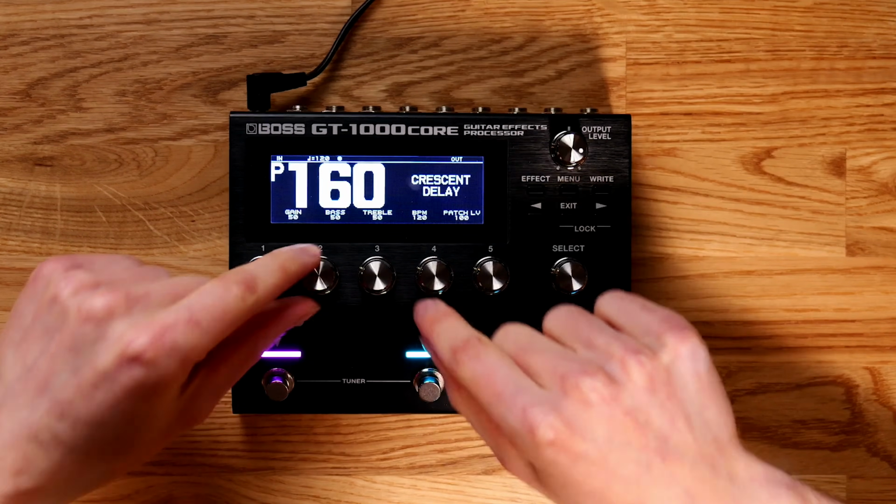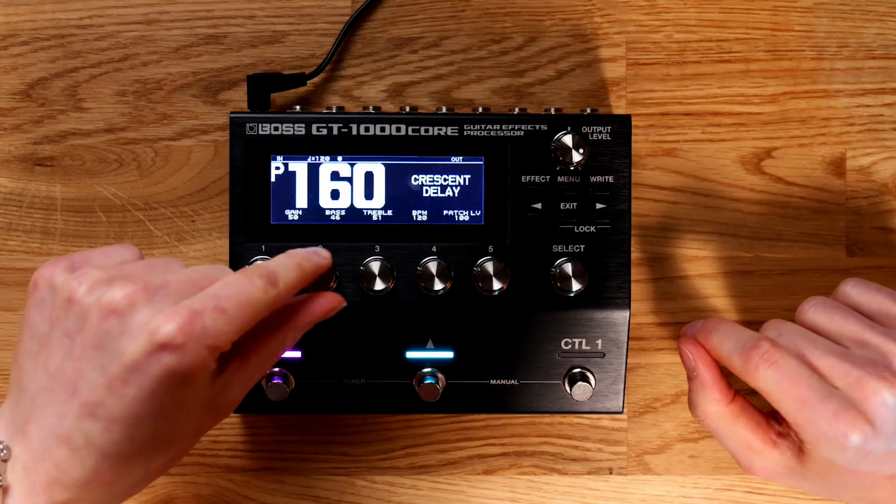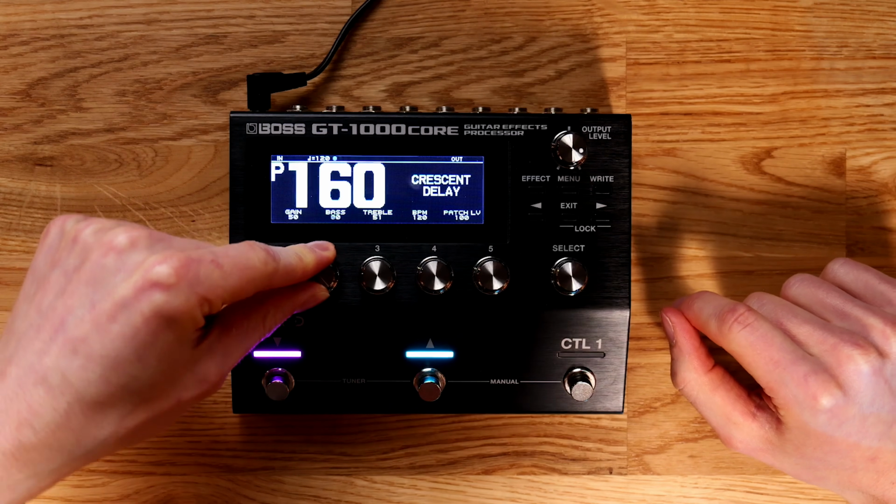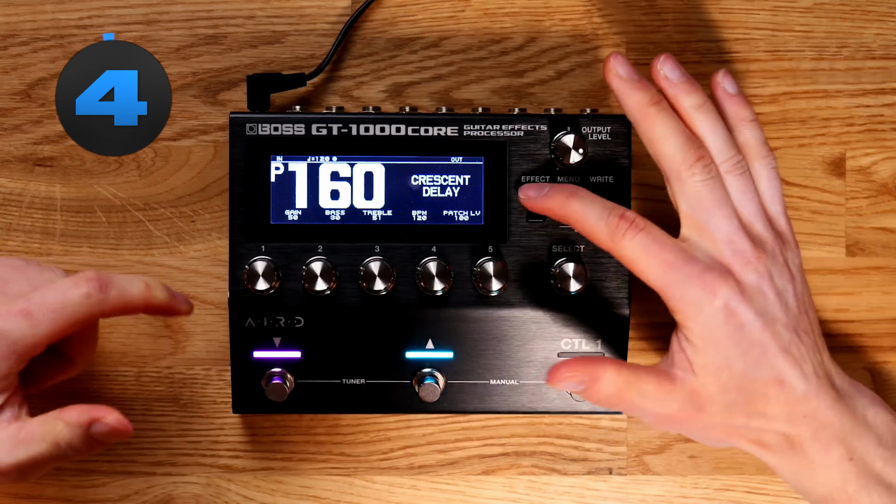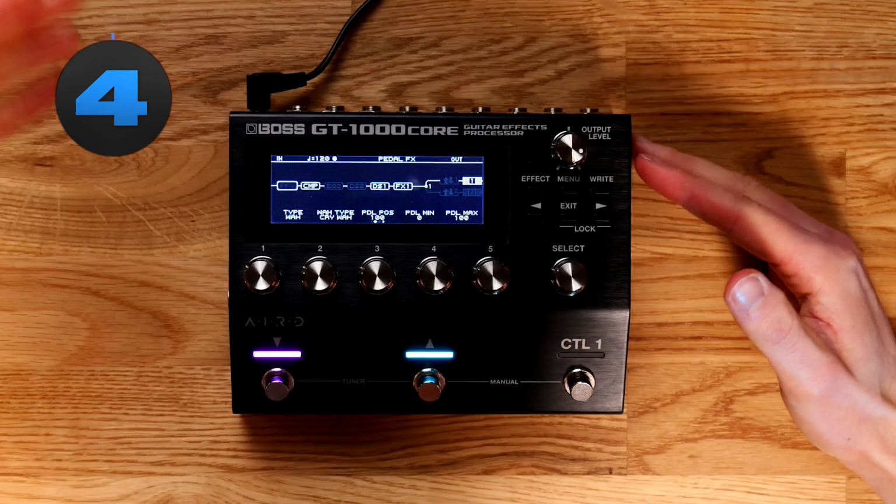So for example, we've got our amp down here that we could customize, or we can press and hold and rotate to go through in 10s to adjust the bass, and then we could dive into our effects chain and do the same on our wah, our delay, whatever.